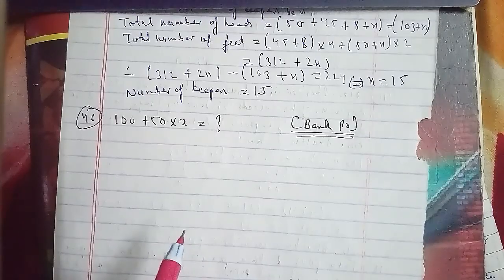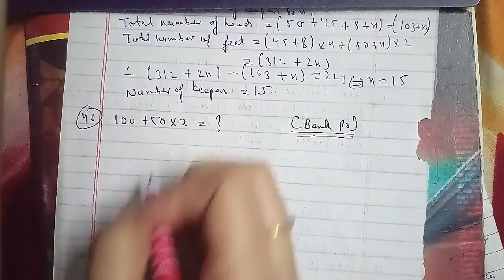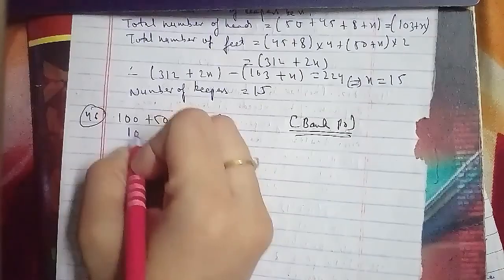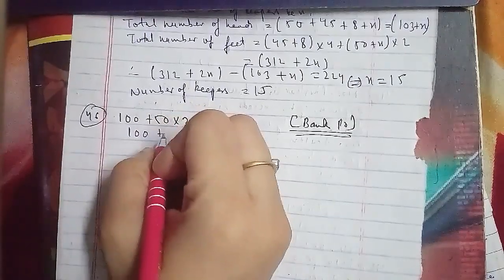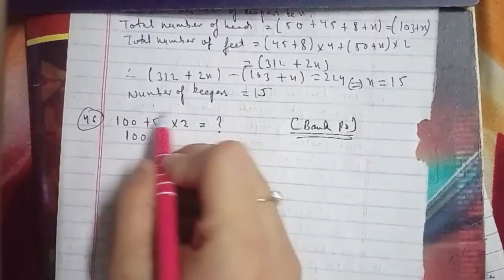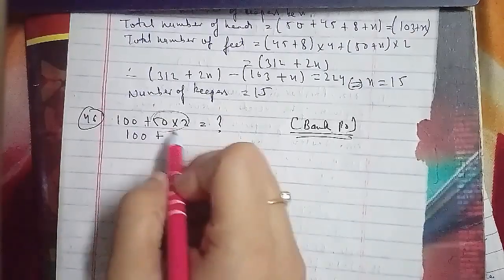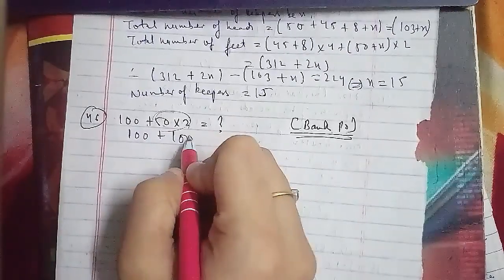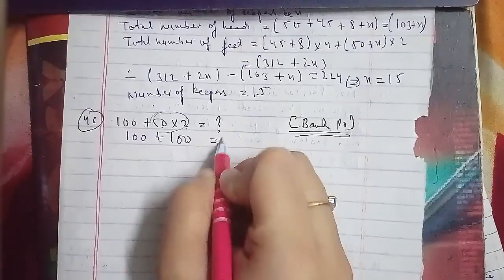For the given expression, in BODMAS, first we have to do division, but there is a bracket inside it, so first we will solve the bracket, and then after that we will do the division here.